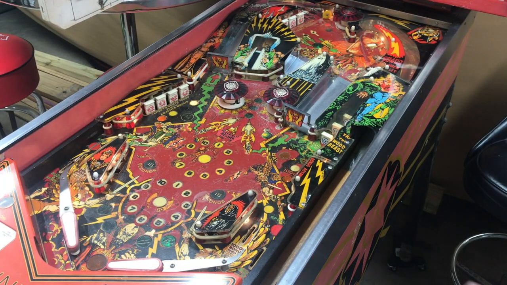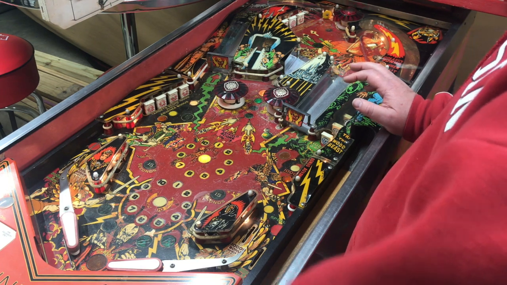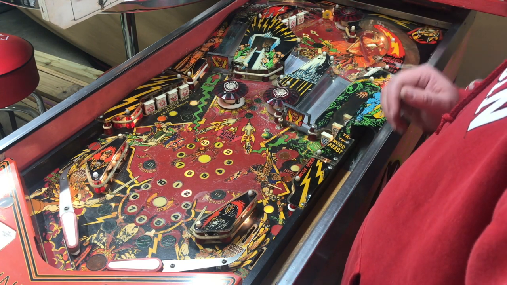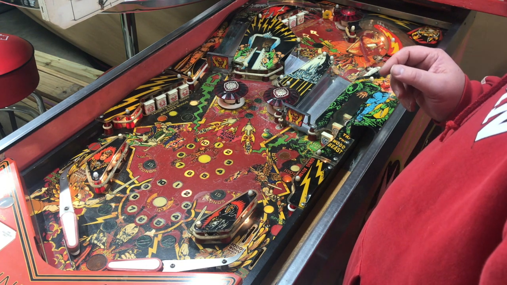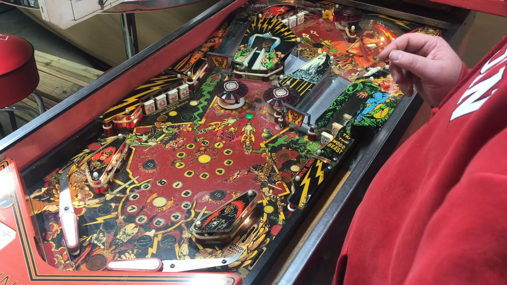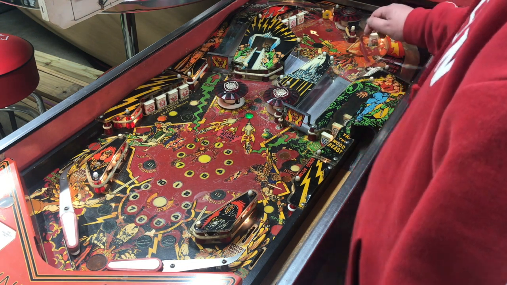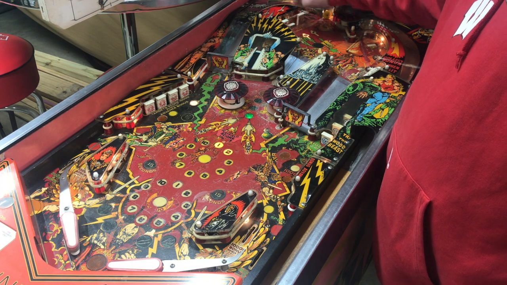So I got the game powered up now, and you can see what it does for all the sounds. Let's coin up. 205. That's the sound for coining up. Let's start the game up. 237. 211. 233. 226. Put a drop target down.